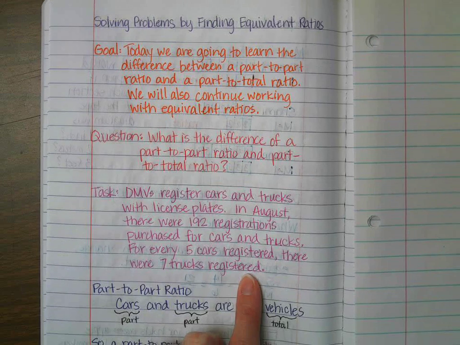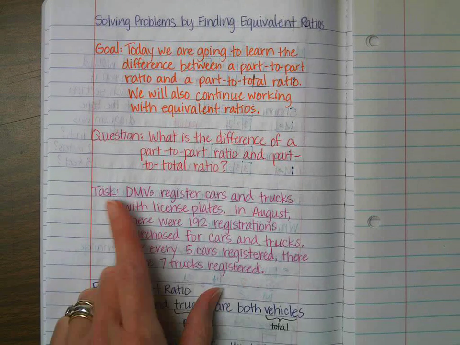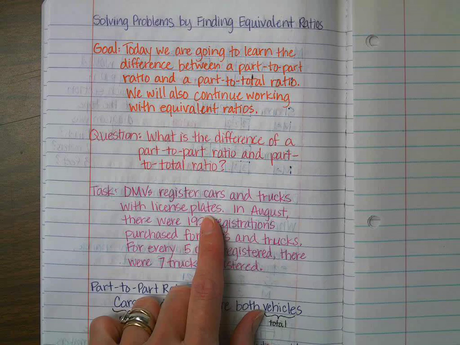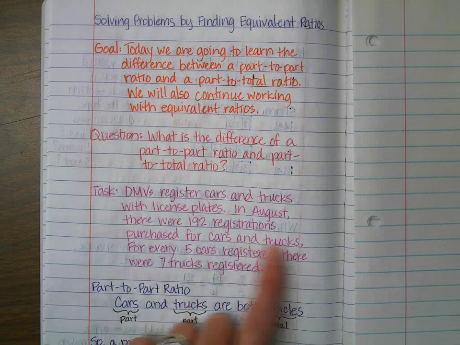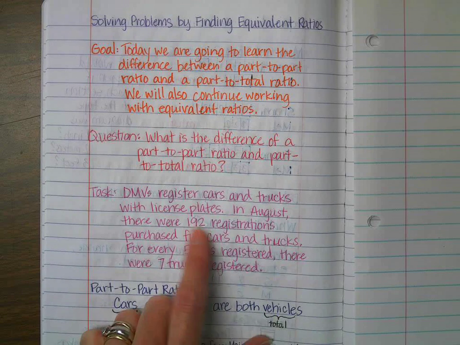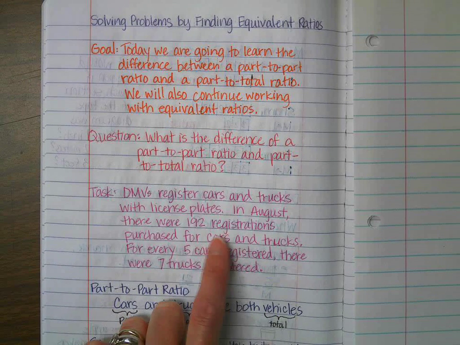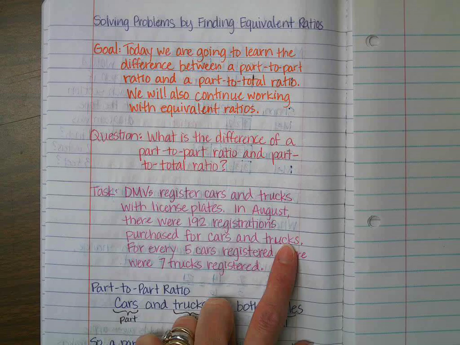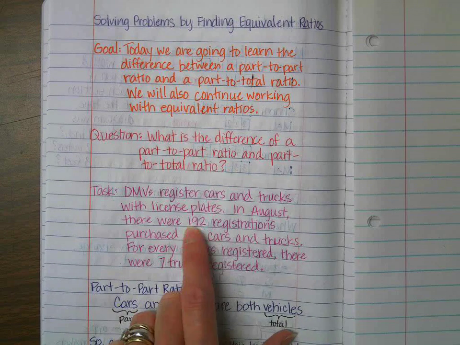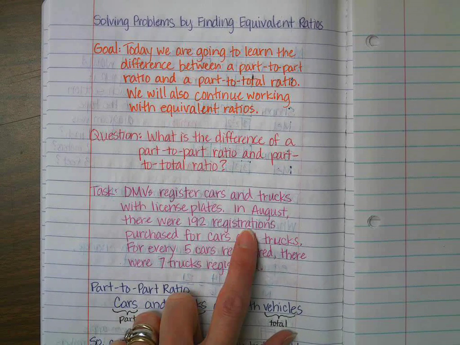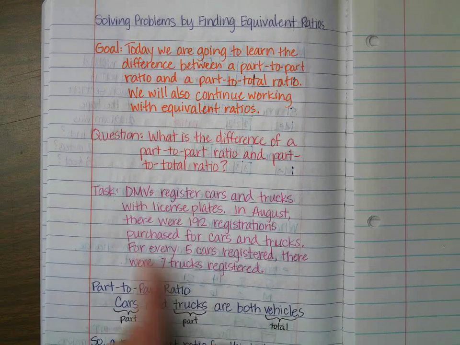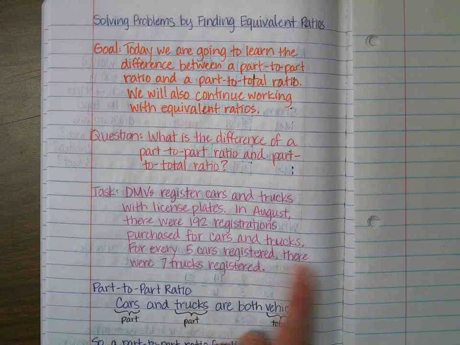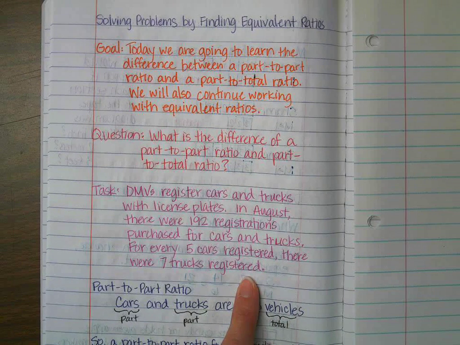All right, one more read, and we're going to be looking for the relationship. DMVs register cars and trucks with license plates. In August, there were 192 registrations purchased for cars and trucks. So the relationship that I'm seeing already is that when you go to the DMV and you register a car or a truck, them together totals 192 registrations. The ratio relationship is right here. For every 5 cars registered, there were 7 trucks registered. So we already know the ratio relationship also.